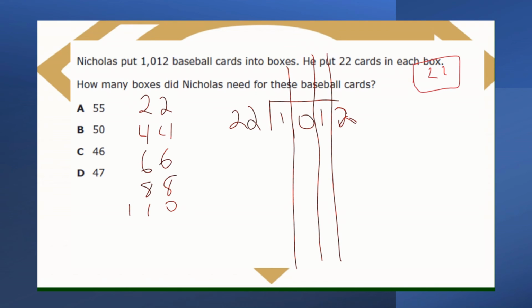Let's see how many multiples we have so far. 1, 2, 3, 4, 5. I always go to 6, but you can always increase it just in case you need it. So 22 times 6 is 132. Let's just do one more just in case. 132 plus 22 is 154. So we stopped at 7 multiples of 22.